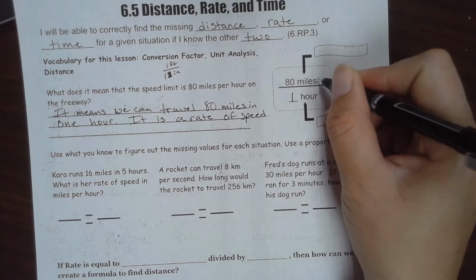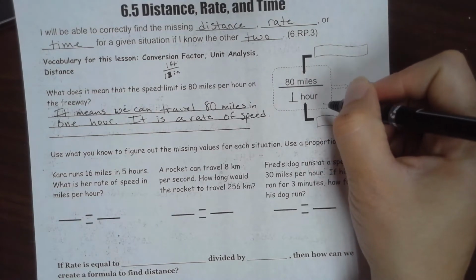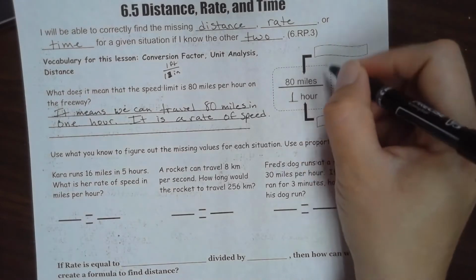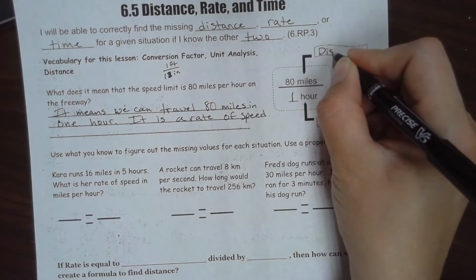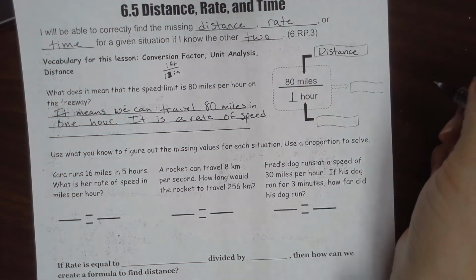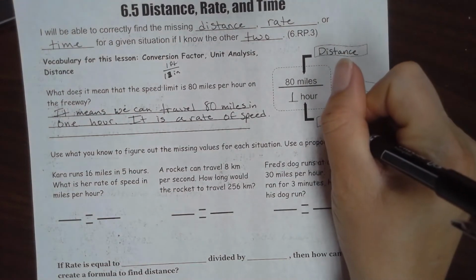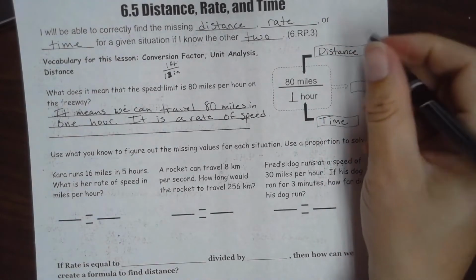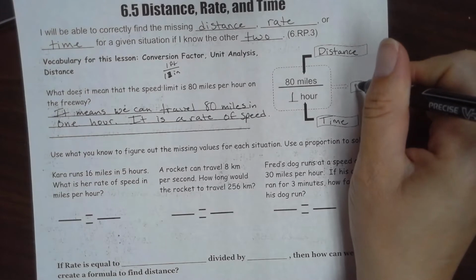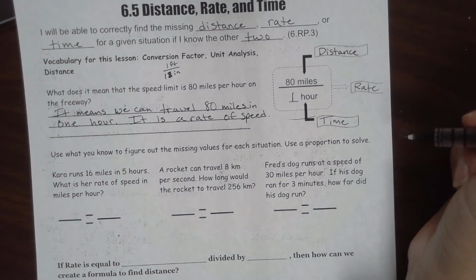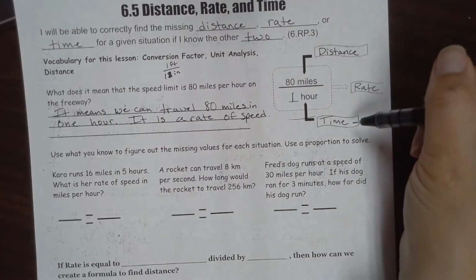We have different units here. So 80 miles would be the total distance that you travel, and this would be the time. So distance divided by time gives you your rate of speed. So the whole thing is a rate. This is just your distance, and this is just your time.